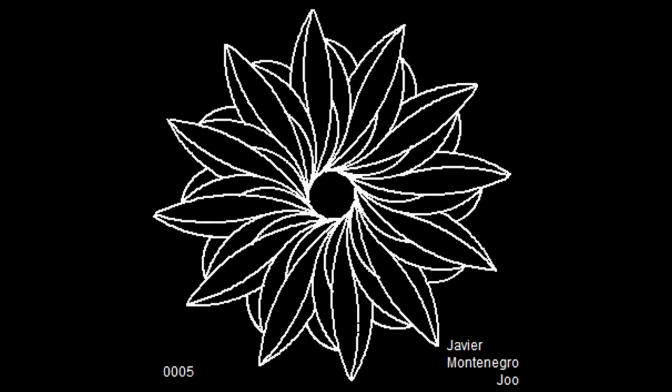This is obviously a flower, but just "flower" would be a too generic name. I still need to consider a more suitable denomination for this image.